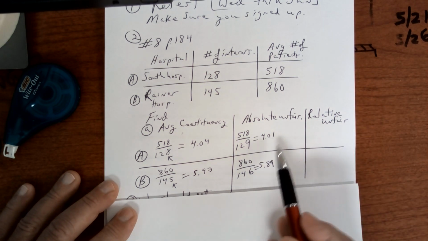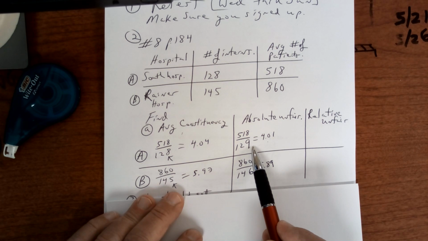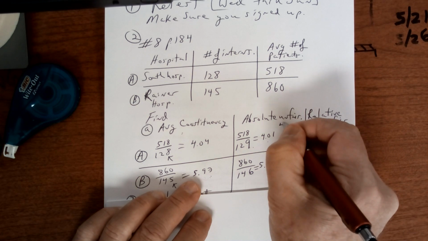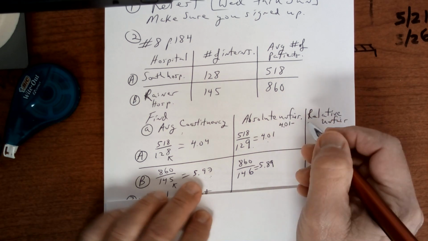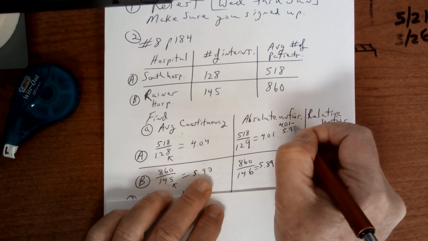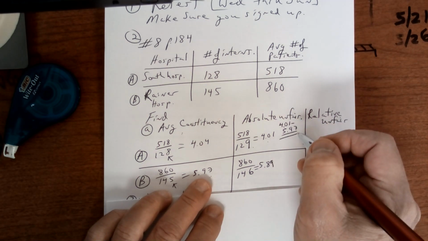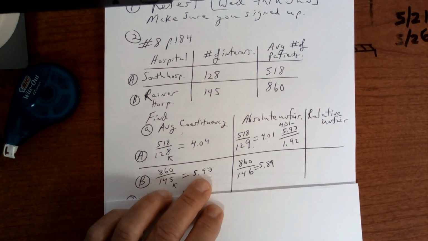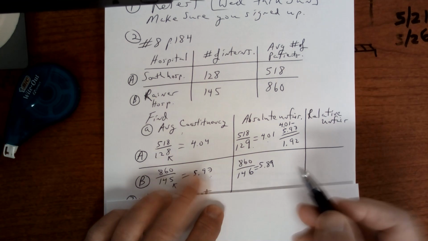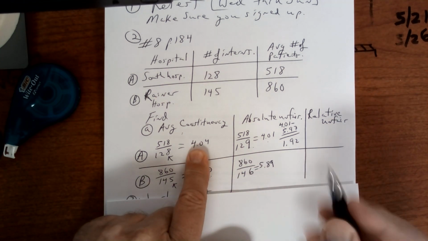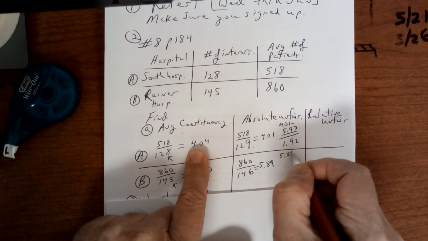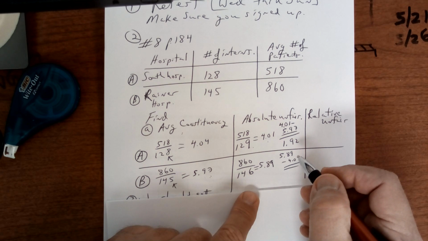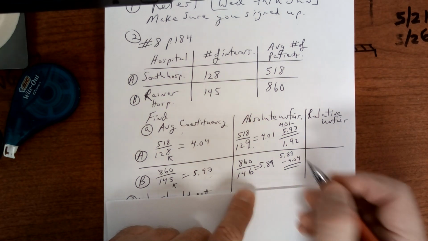Okay, so what you do now is you take the new one here and you subtract the old one. So it's going to be this minus 5.93. When you do, you get an absolute unfairness of 1.92. Then you take the new one on this one and subtract it from the old one there. So it's going to be 5.89 minus 4.04. When you do, you get an absolute unfairness of 1.85.